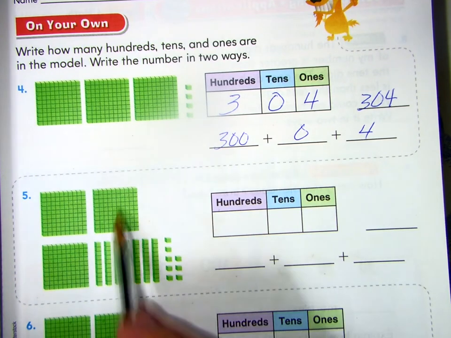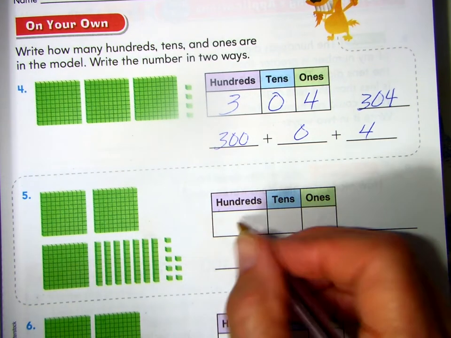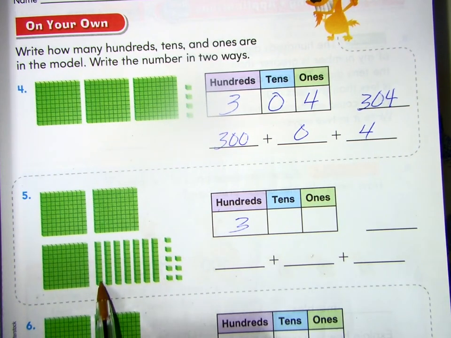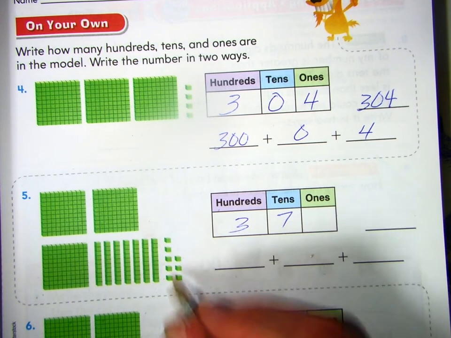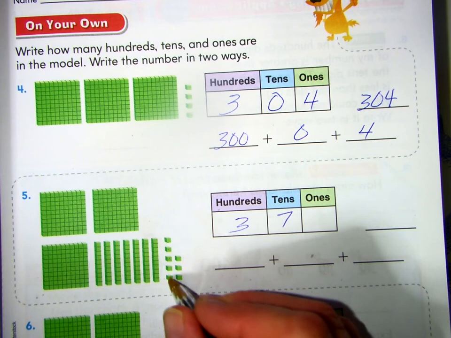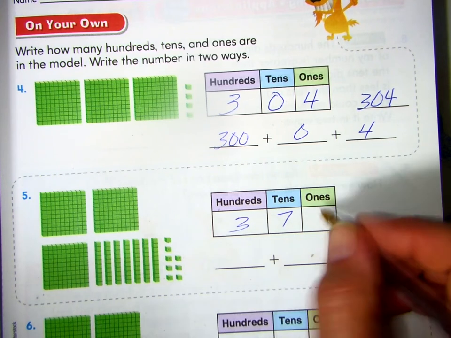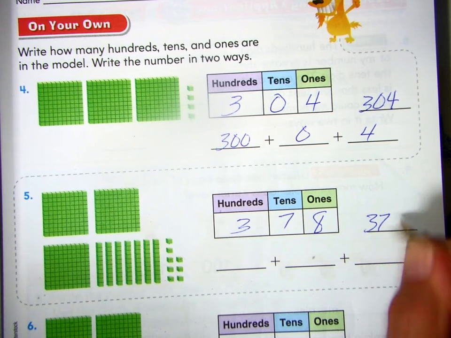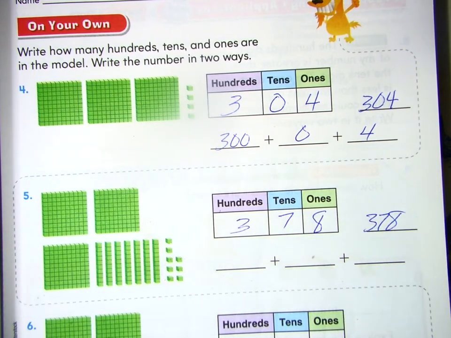How about this one? How many hundreds? 300s. How many tens? This time we have tens. 1, 2, 3, 4, 5, 6, 7 tens. And a 5 and a 3 is 8. 1, 2, 3, 4, 5, 6, 7, 8. 378. Right? Did you get that right?